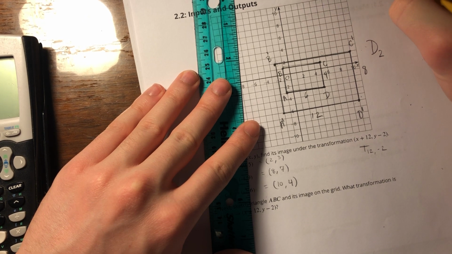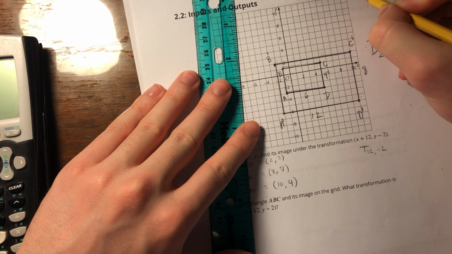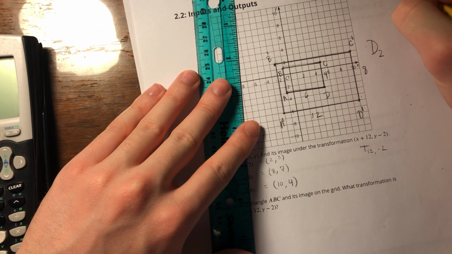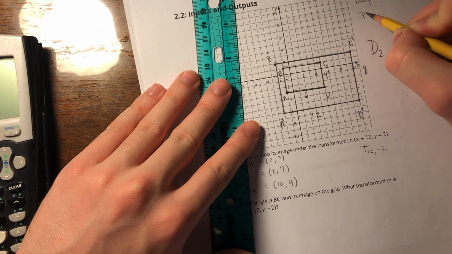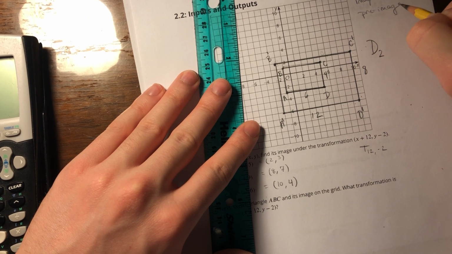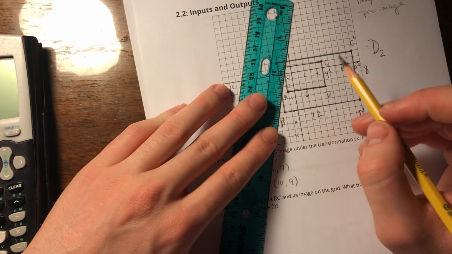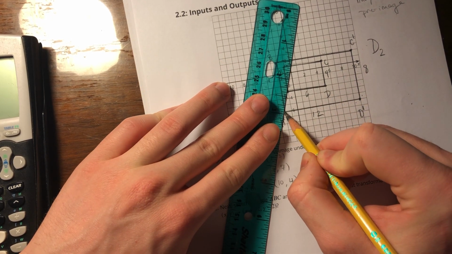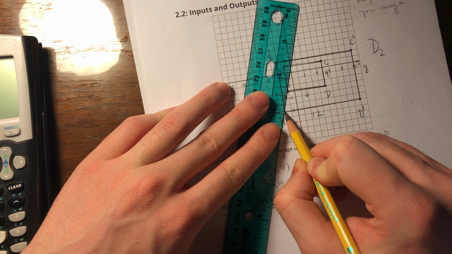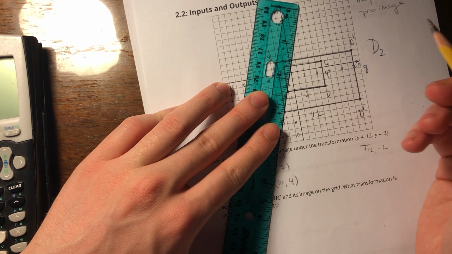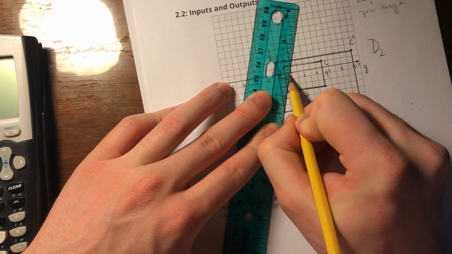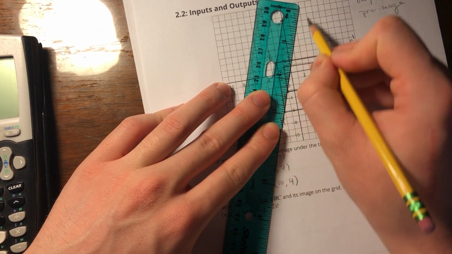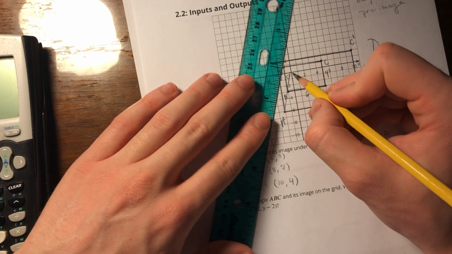Line of projection is collinear with image and preimage. All right, so let's see if we can find that. So already I can see when I line these up that it goes right through the origin. I'm going to guess the origin just for neatness' sake, but it could theoretically be any point on this line. All right, so that hits the origin.